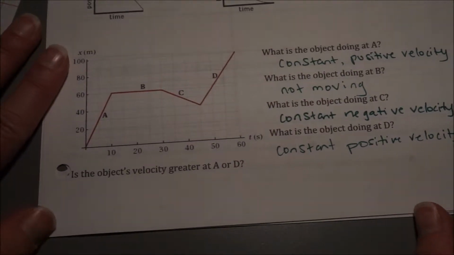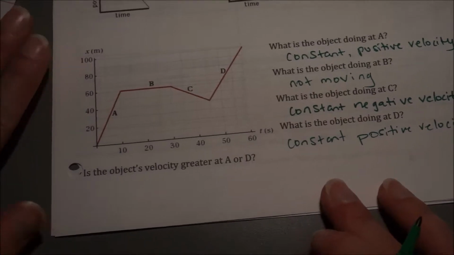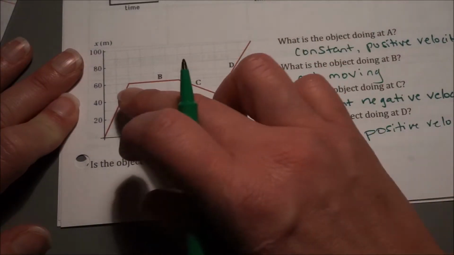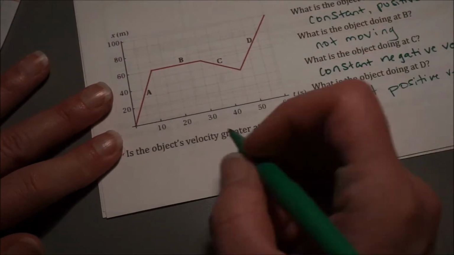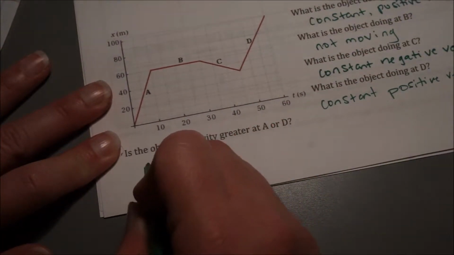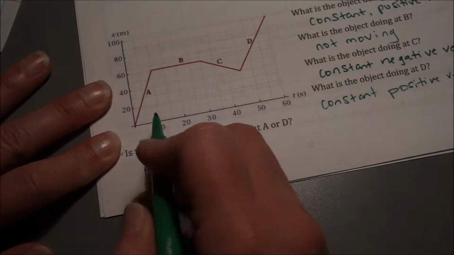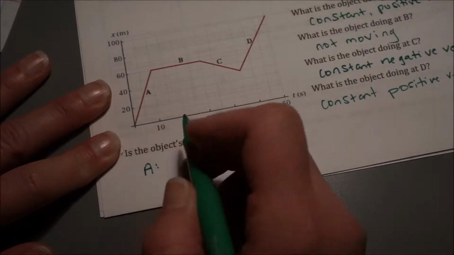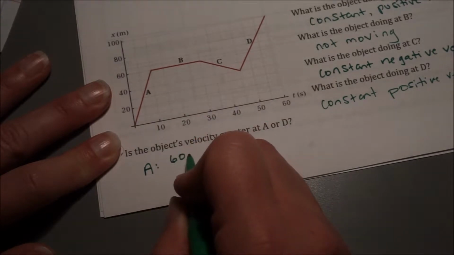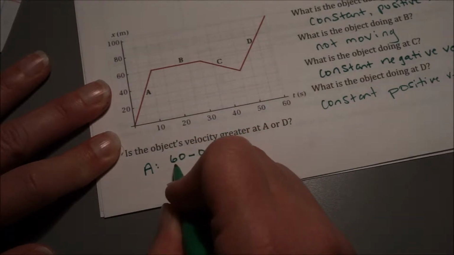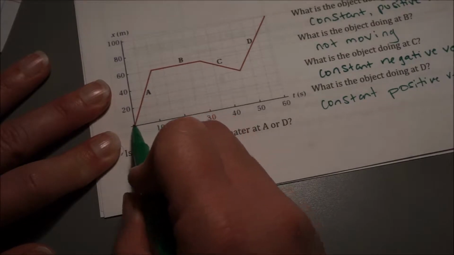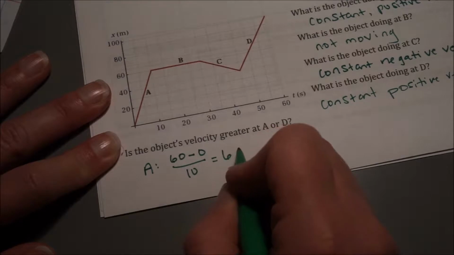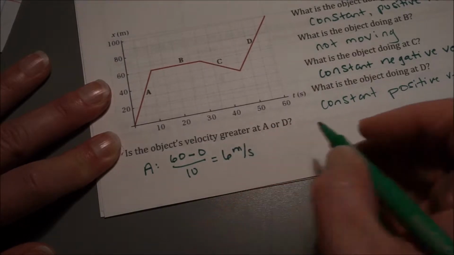For this one, you just have to compare the slopes of the lines, and you could hold up a ruler if you wanted to see which line is steeper. But if you do the math for A, that would be 60 minus 0, because the initial is at 0. So the change in y, or the rise, would be 60 minus 0. And then the run, or the change in x, would be 10. So that is a velocity of 6 meters per second.